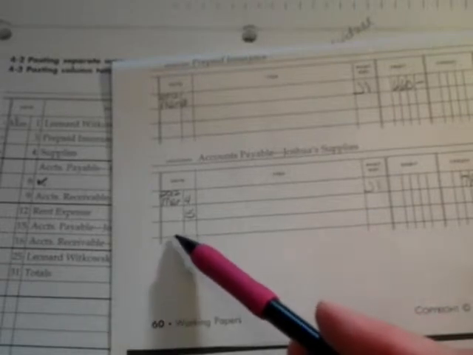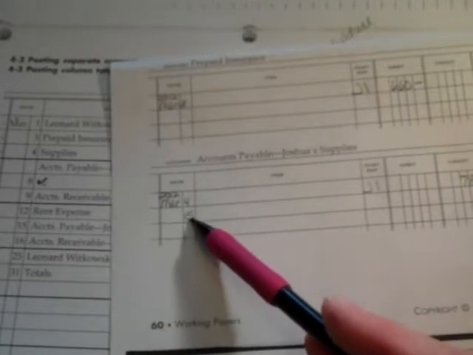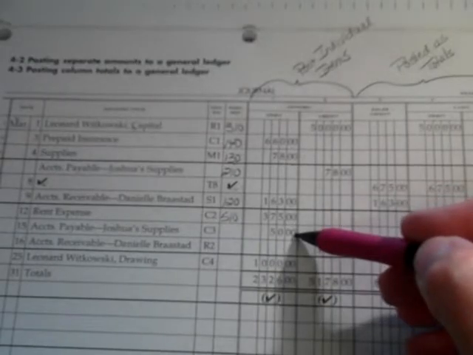When I change months and go into April, then I would put April and then whatever the day is. But otherwise, this is indicating that we're still in March. Then I'll go over to the post-reference column and indicate that this is from journal page 1. And it is a debit of $50 according to the journal.